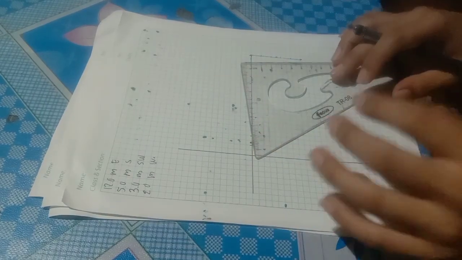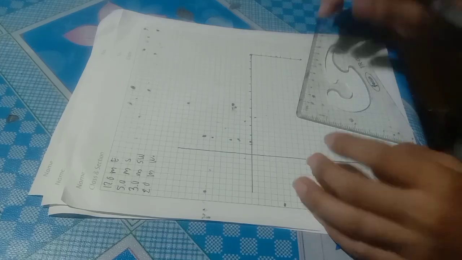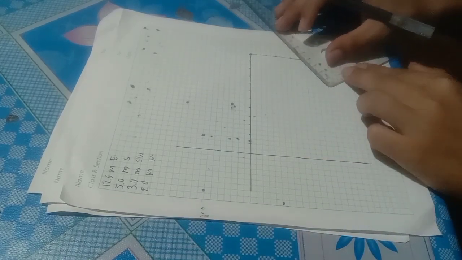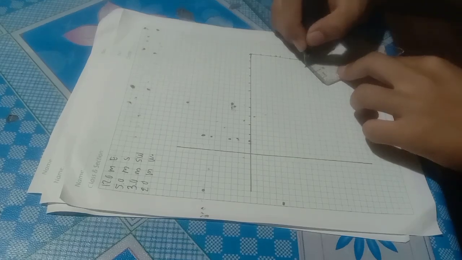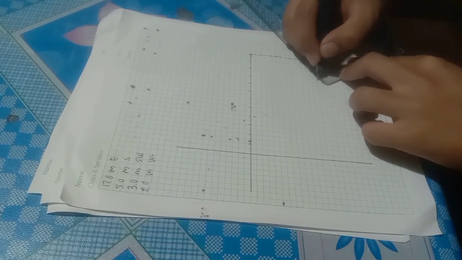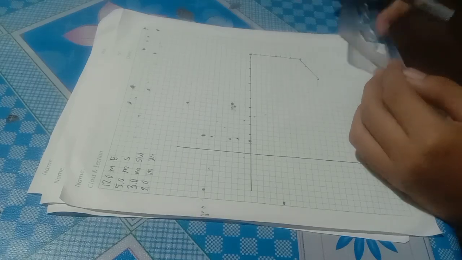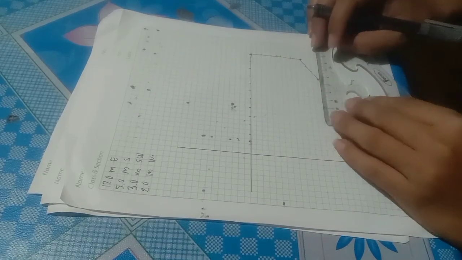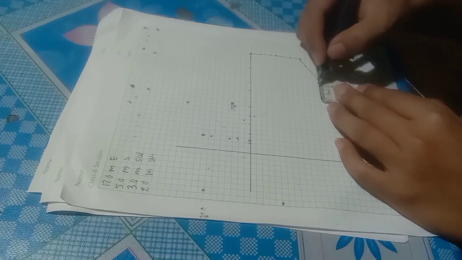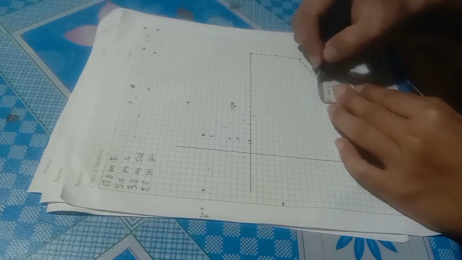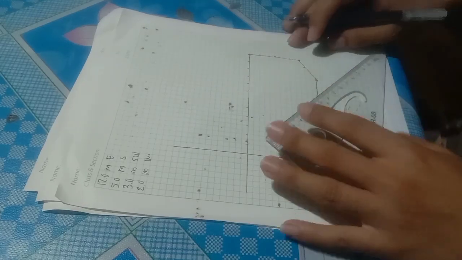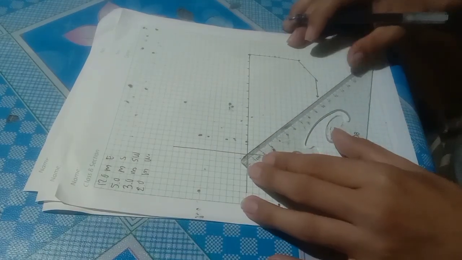And next we're gonna find 3.0 m southwest, which is this way. We're gonna count until 3: 1, 2, and 3. And lastly, we're gonna find 2.0 m west, which is this way. 1 and 2. And this.